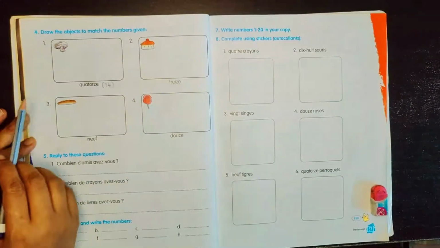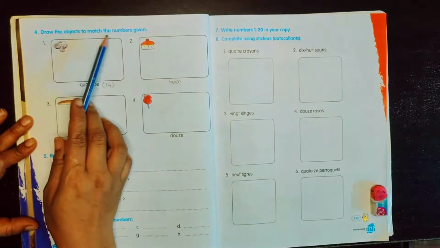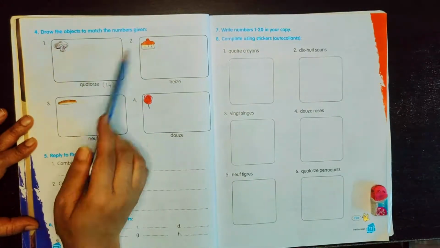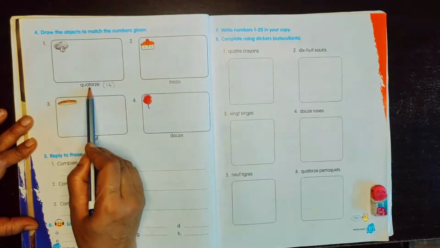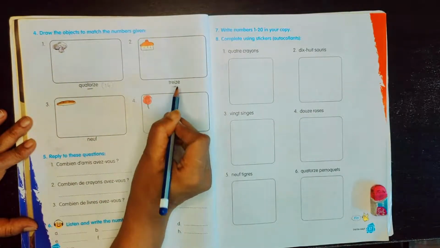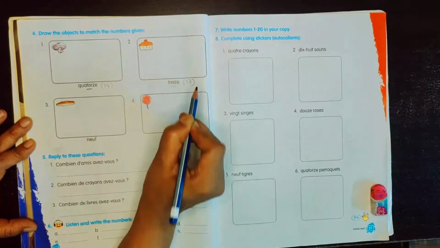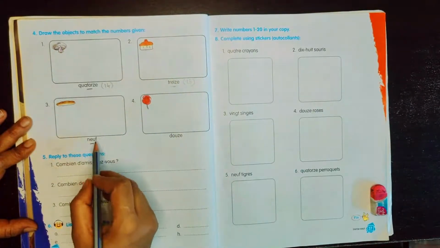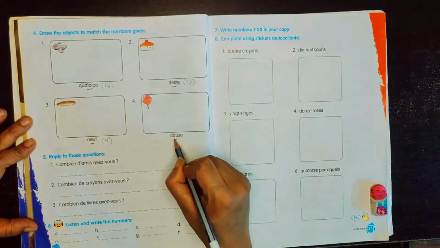So children, now we come to exercise 4. So here draw the objects to match the numbers given. So they have given you some objects, you have to draw that. Okay, how many times you have to draw? 14 means 14. 13 means, what is 13? 13. What is 9? 9 means 9. And what is 12? 12 means 12.